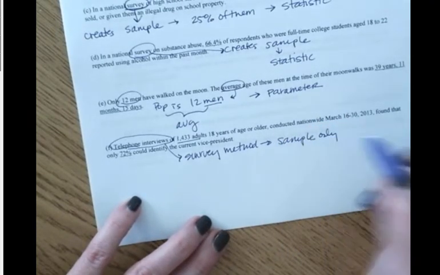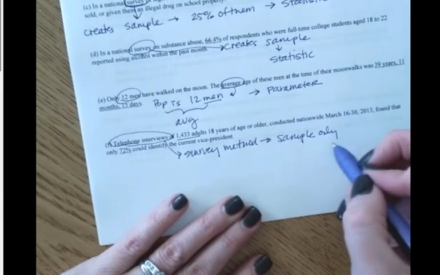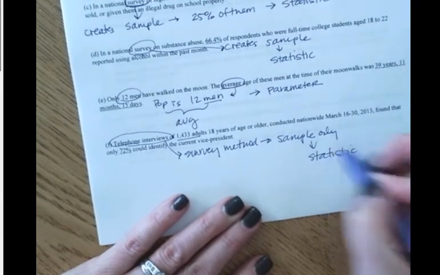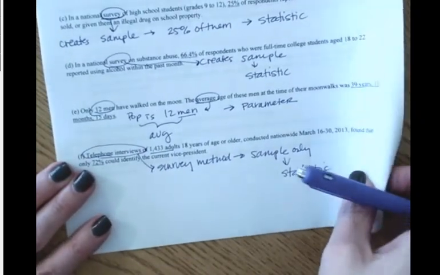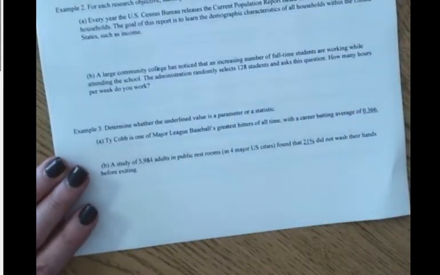It's not everybody, right? It's a sample only, and because it's coming from a sample, we know that this has to be a statistic. Okay? So it's important to read these questions and work your way through the logic. All right, keep on checking here.